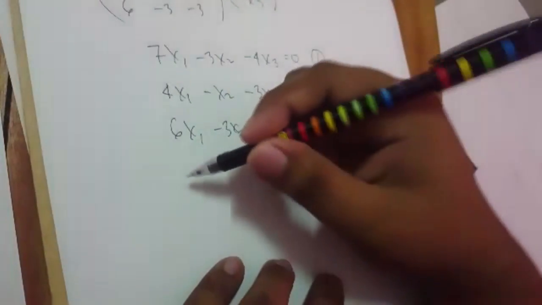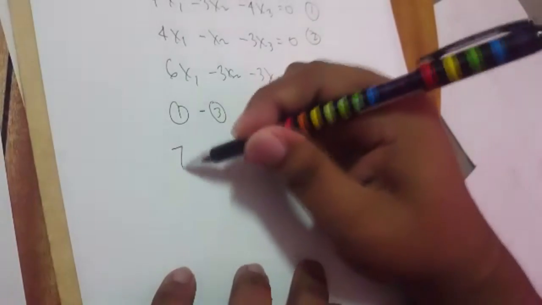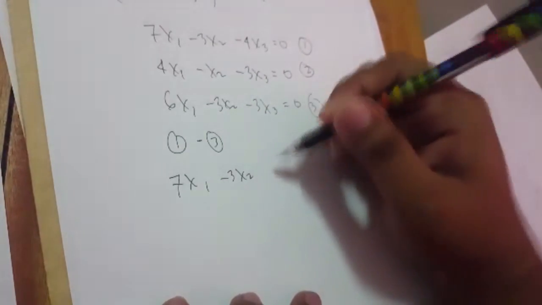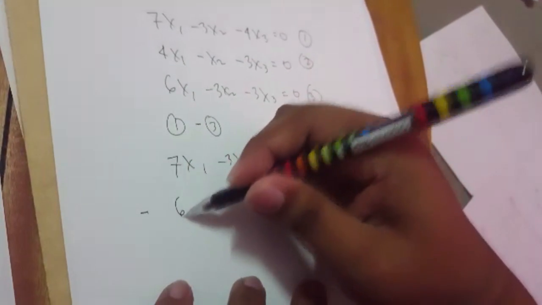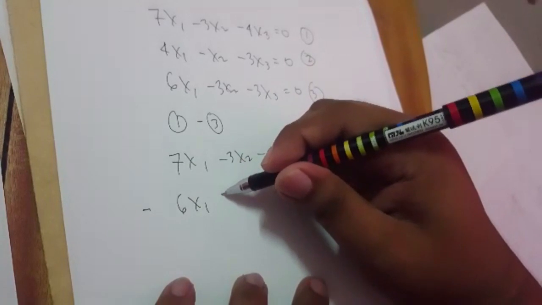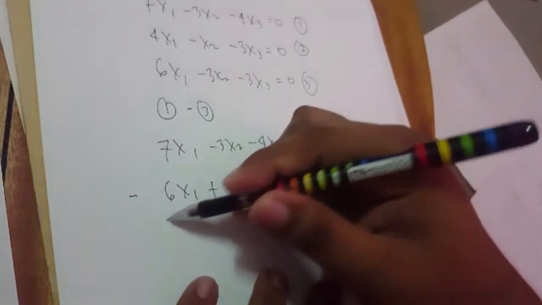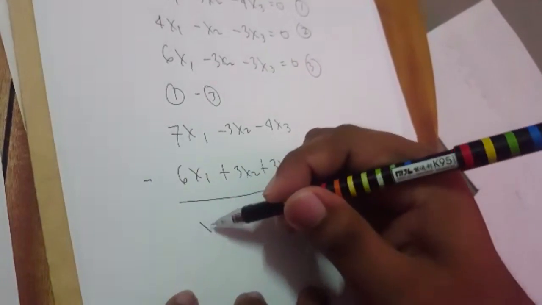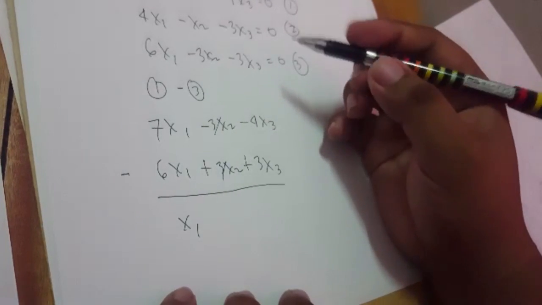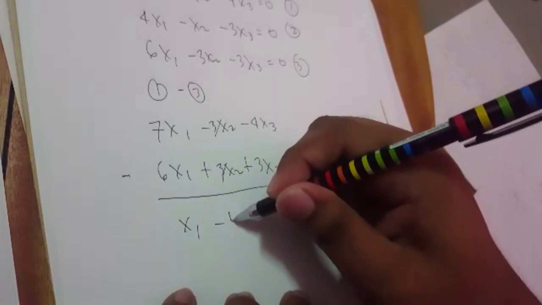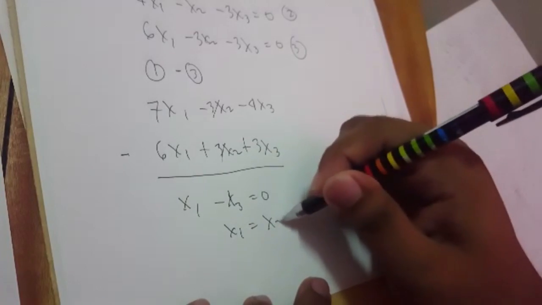We subtract equation 1 and equation 3, so 7x1 - 3x2 - 4x3 - 6x1 + 3x2 + 3x3. So x2 cancels out, and x1 - x3 = 0. So x1 is equal to x3.